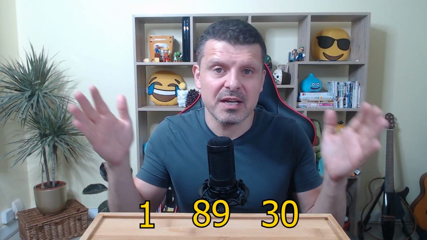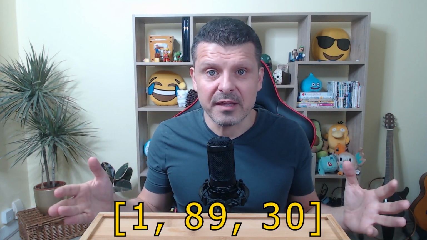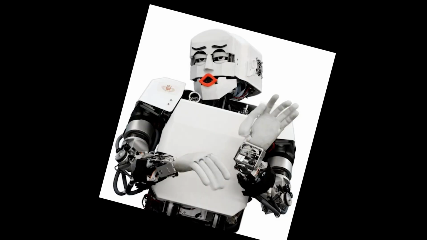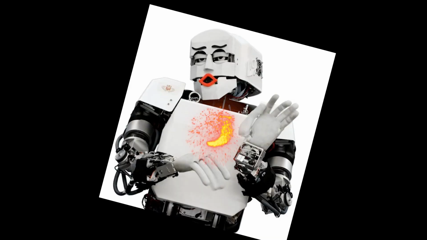What are embeddings? Embeddings are just vector representations of data. Okay, sounds a little bit fancier than it is. I promise it is easy. Vectors are just numbers in an array, and that could be used for many things. But when it's used within the context of artificial intelligence, when those vectors are generated by artificial intelligence, then we call them embeddings.